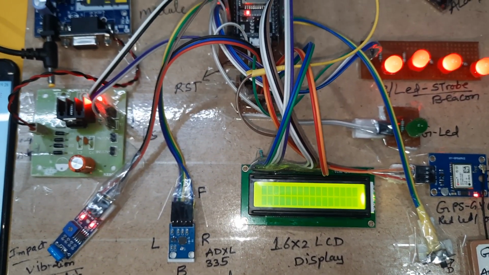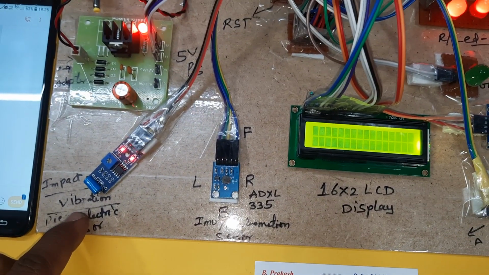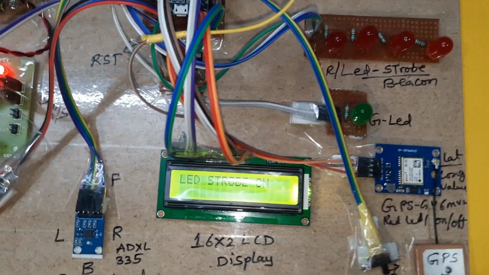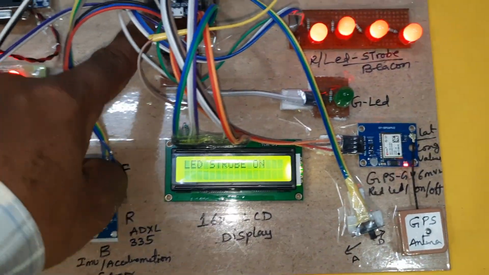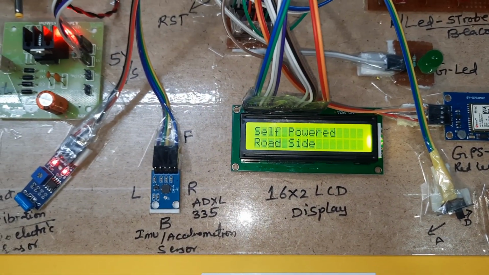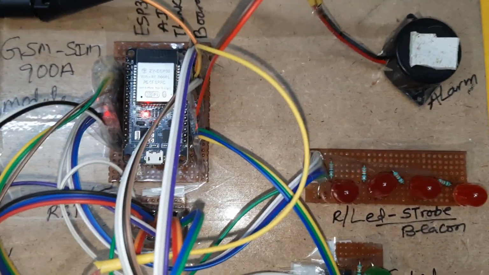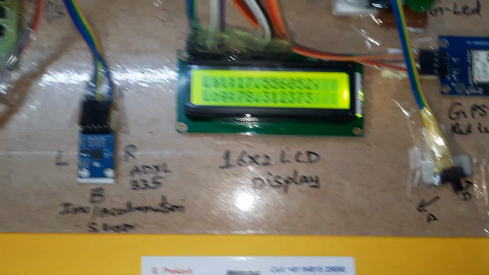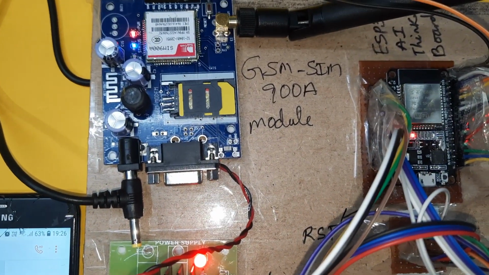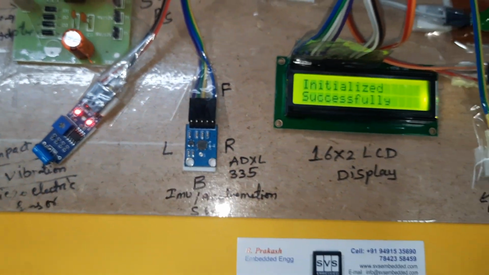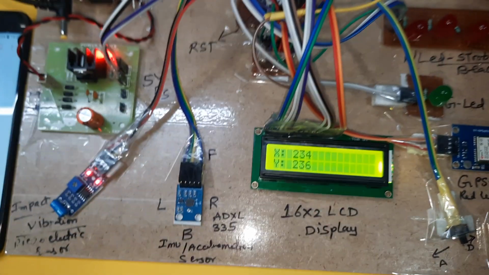SMS sent. Vibration, accelerometer, and LEDs blinking. LED strobe on. Press the reset button, then it will start from the main function. Alarm, LEDs, green LED, GPS latitude and longitude, and GSM module SIM900A, power supply, initialized successfully.